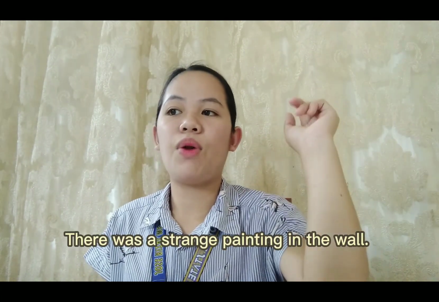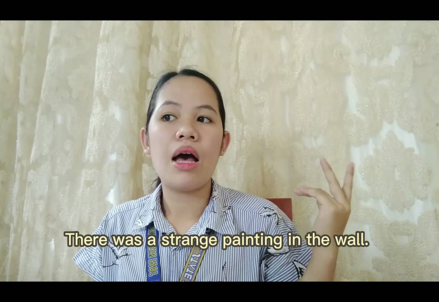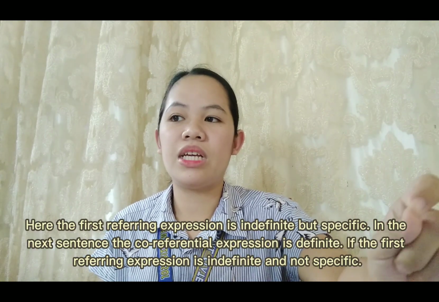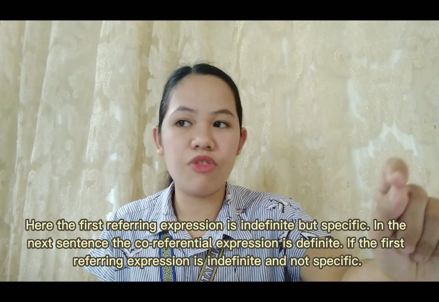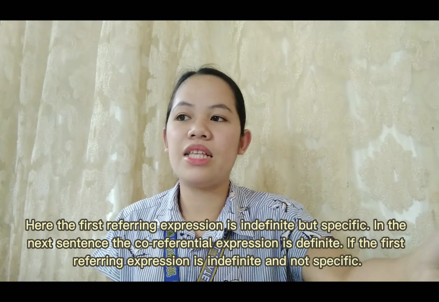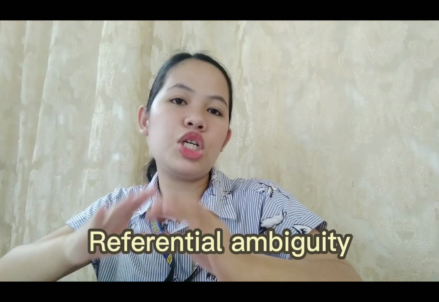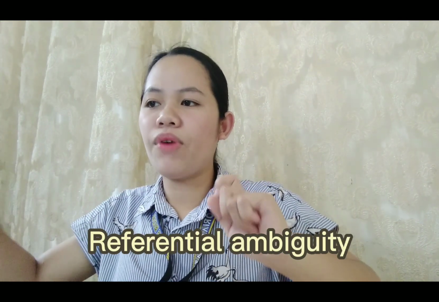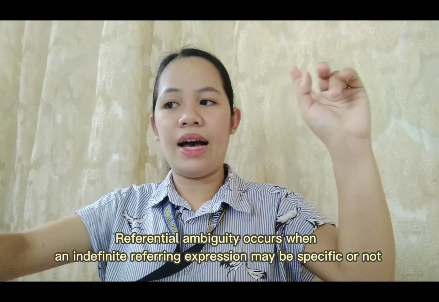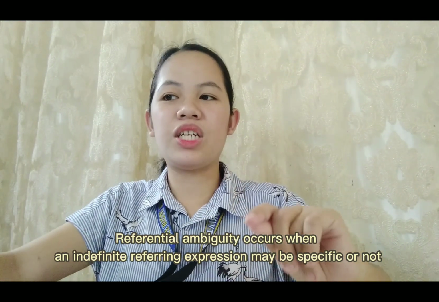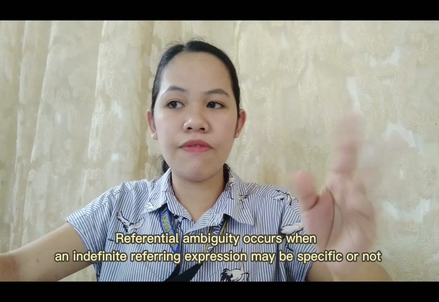Example sentence: there was a strange painting on the wall. Here the referring expression is indefinite but specific. In the next sentence, the referring expression is definite. So we are now at the last topic for reference. Here we have referential ambiguity. Referential ambiguity occurs when an indefinite referring expression may be specific or not.